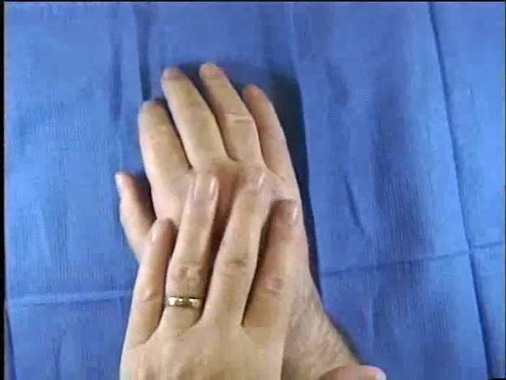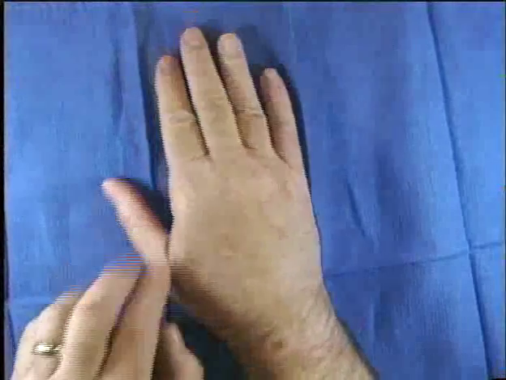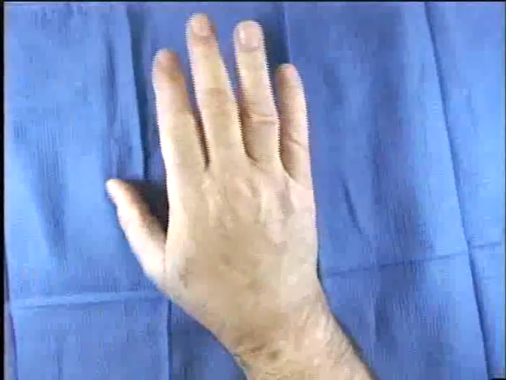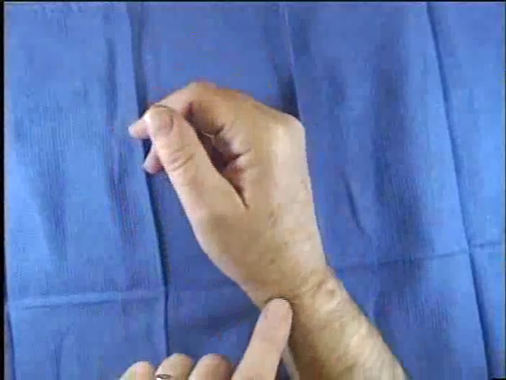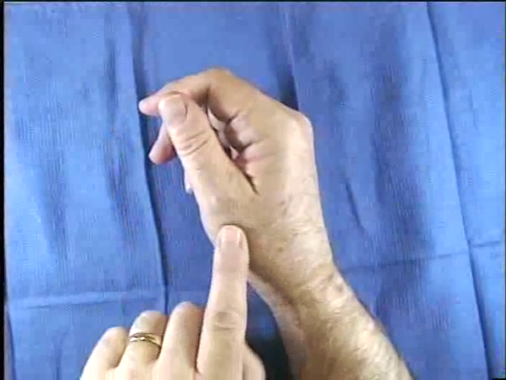And once you've tested that, lifting them all up, then all the tendons that go to these that are extrinsics have been tested. That leaves you a couple of others. There are extrinsics going to the thumb.